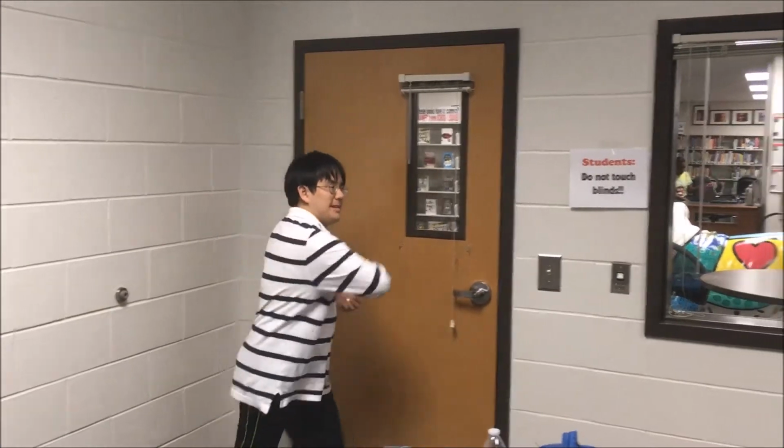For our next prank, we will bombard a classroom with stinky cheese. After hiding the cheese in the room, the stink has begun to spread.